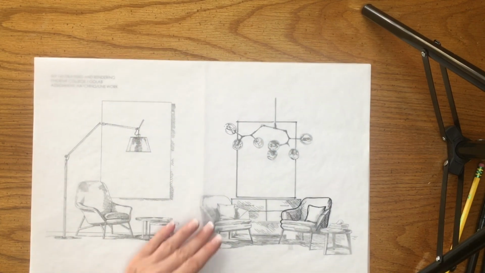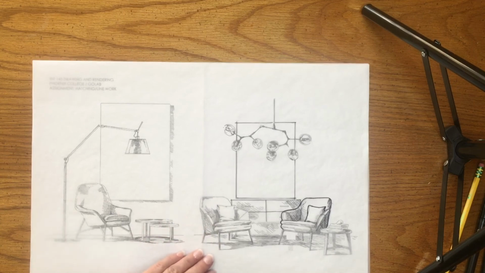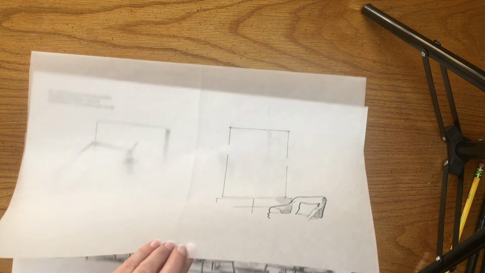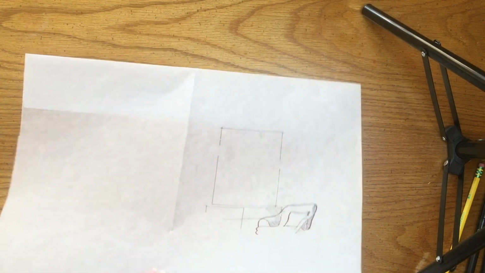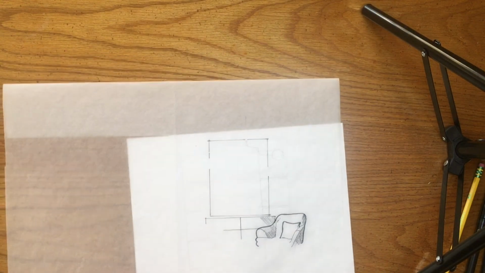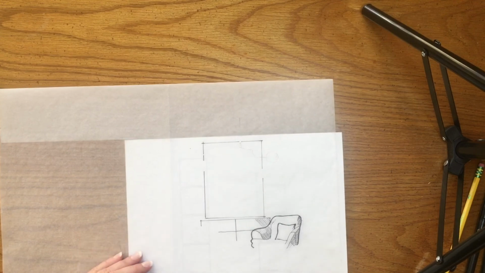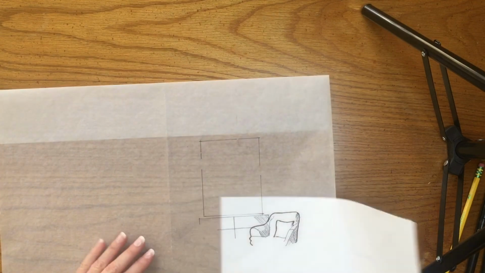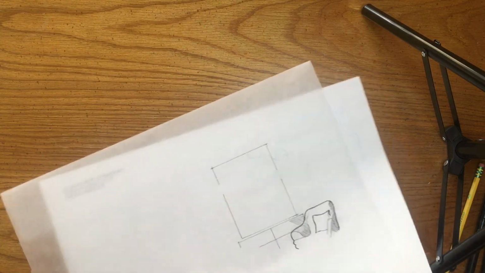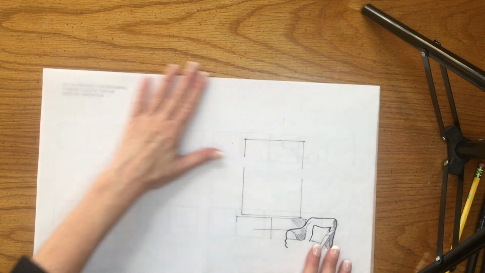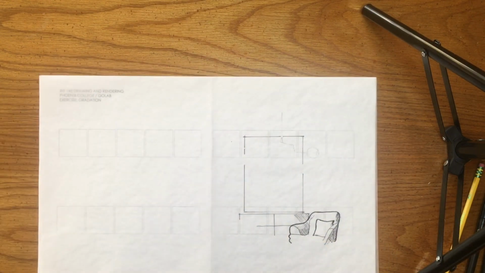This is the end of the exercise. When you're all done, you can remove the underdrawing, and you'll have what's left, a really nice first drawing for your portfolio.